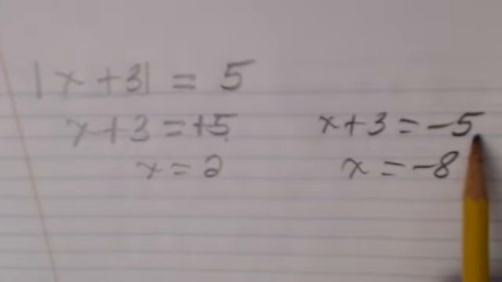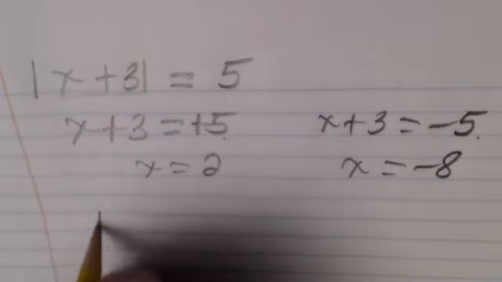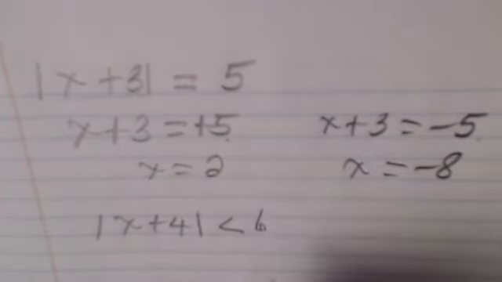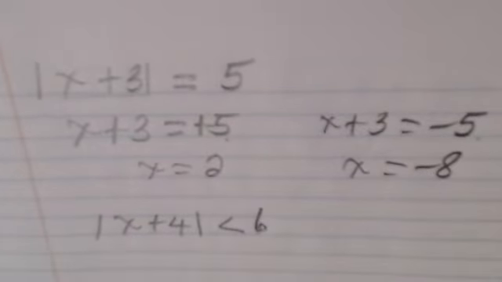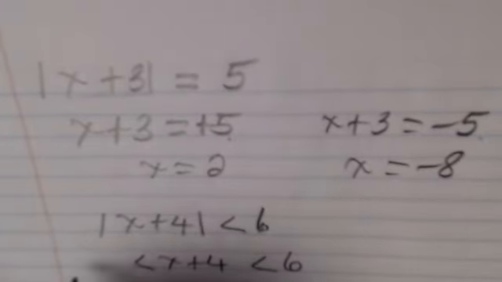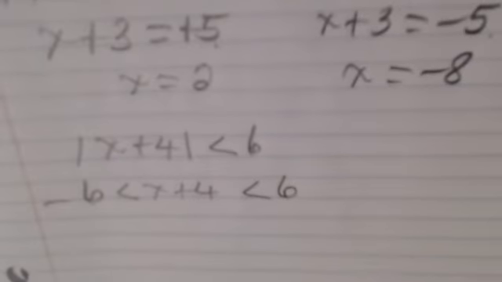Now, we can take that same route to do it with the inequalities. If I had the absolute value of x plus 4 is less than 6. Well, we said just a while ago, when it's less than, what's inside has to be less than 6 and has to be greater than minus 6. Now, one more time.